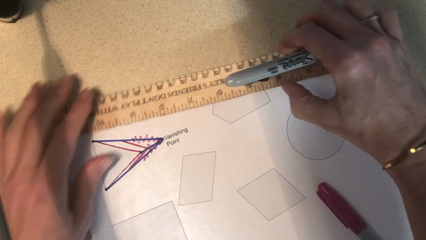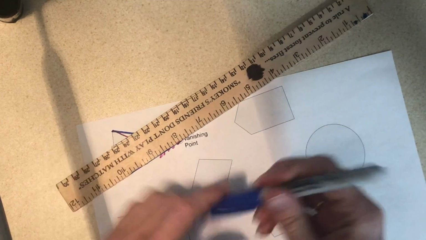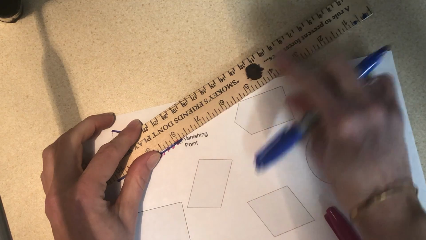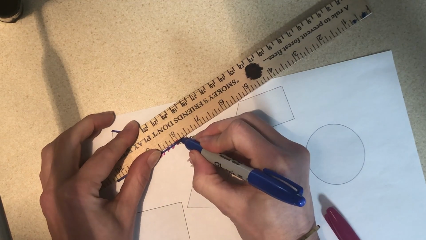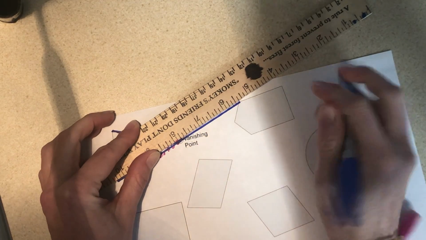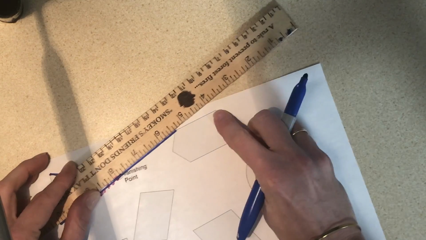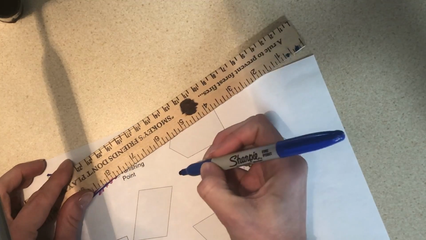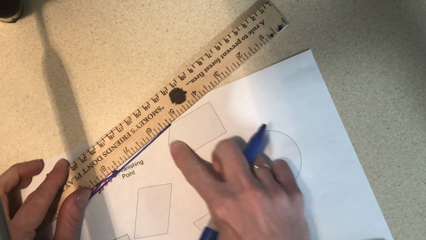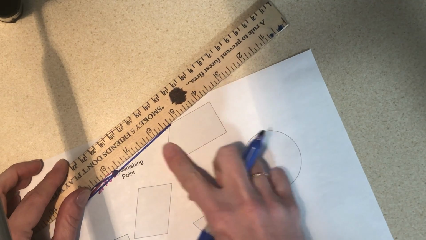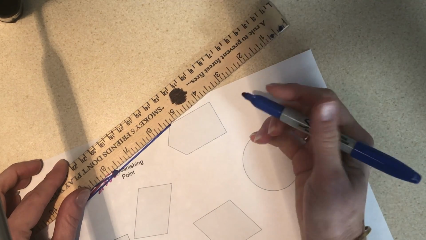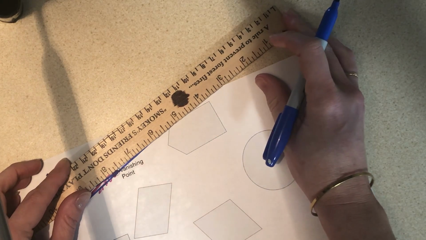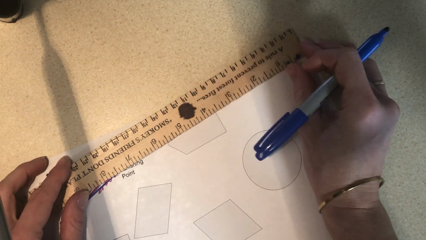Looking over here at one that maybe is a little more complex. Again, we're going to meet our vanishing point with our edges of our shapes. When I look at this corner, I can't connect that corner to the vanishing point without drawing through this shaded area that represents the front plane or panel of my shape. So I wouldn't be able to see that unless my shape was see-through. So I'm not going to draw anything there.